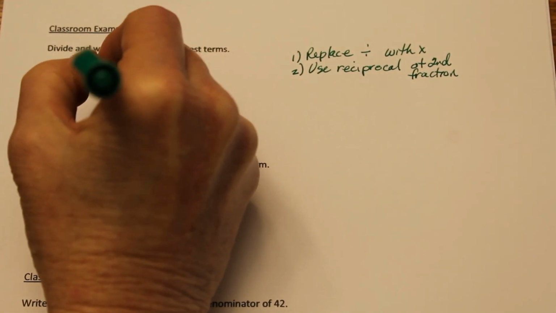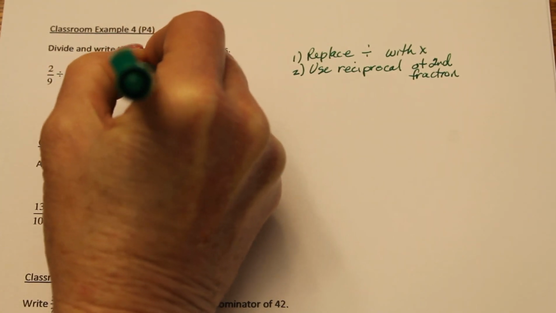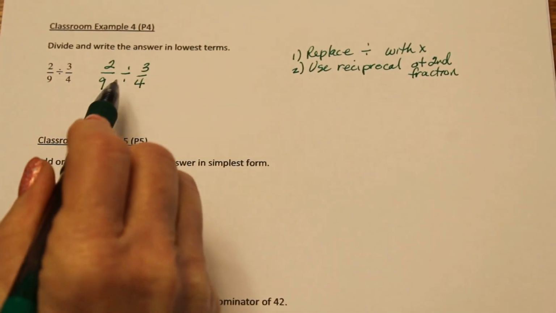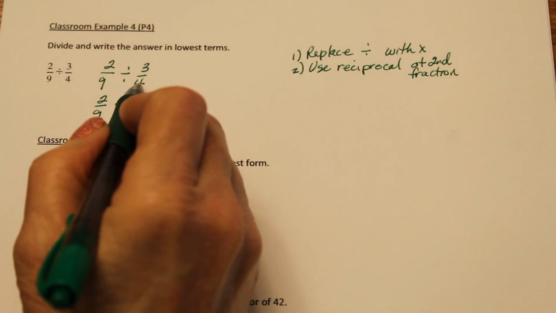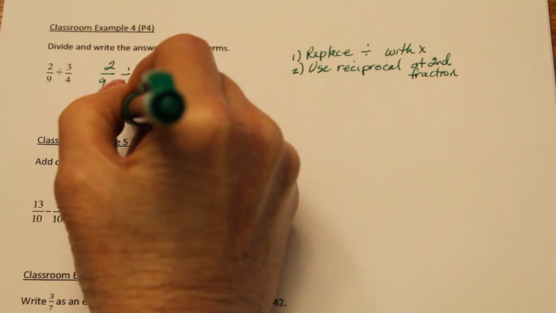So 2 over 9 divided by 3 over 4 is going to become, you're going to change this division to multiplication, and rather than using 3 over 4, you're going to use 4 over 3.